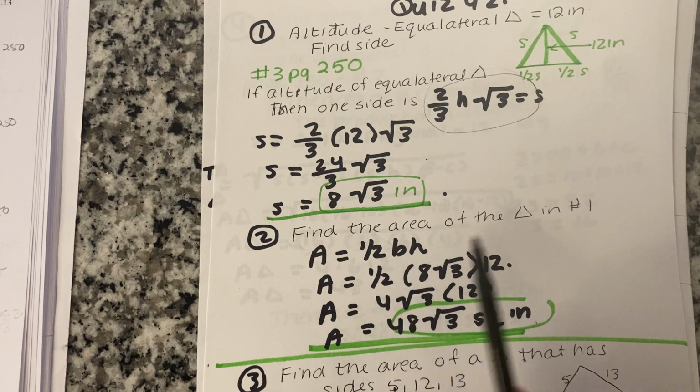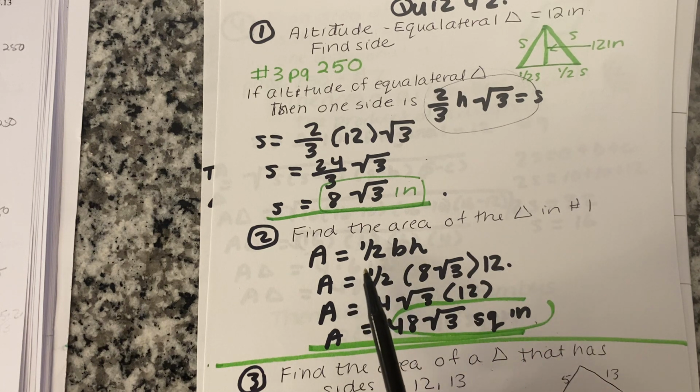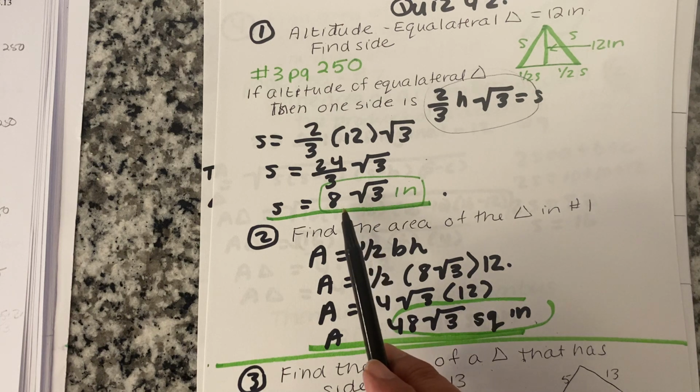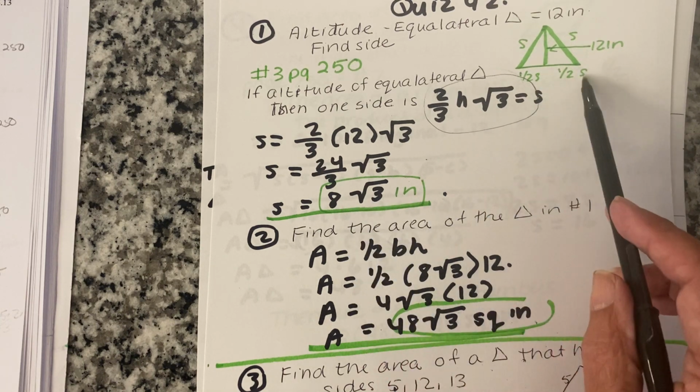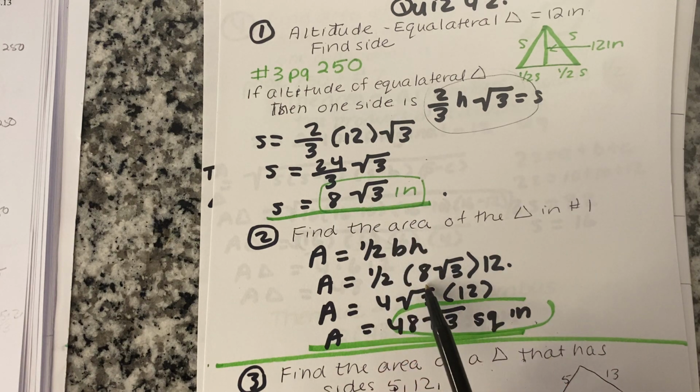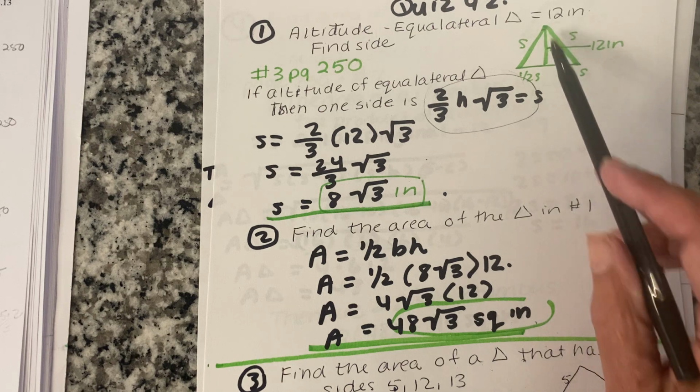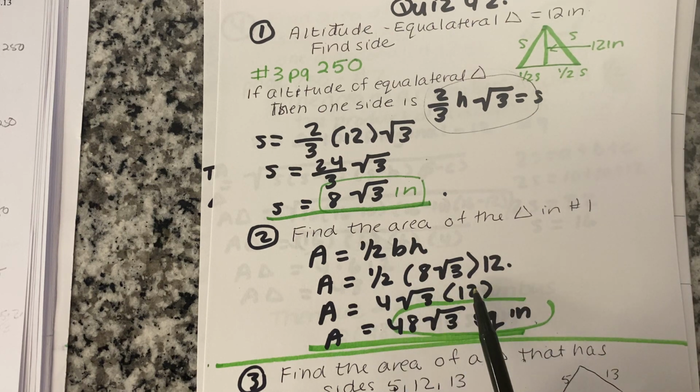So now we know the area of any triangle is 1/2 base times height. So area equals 1/2, and we know the base now. What's the base? The base is going to be the side, 8 times the square root of 3. So we plugged in the base, 8 times the square root of 3, and the height we know from before is 12. So all we did was plug in numbers here.